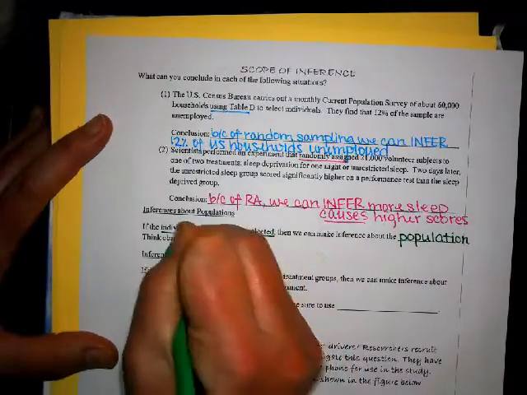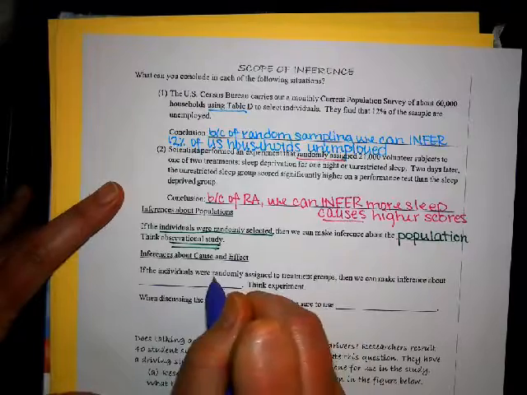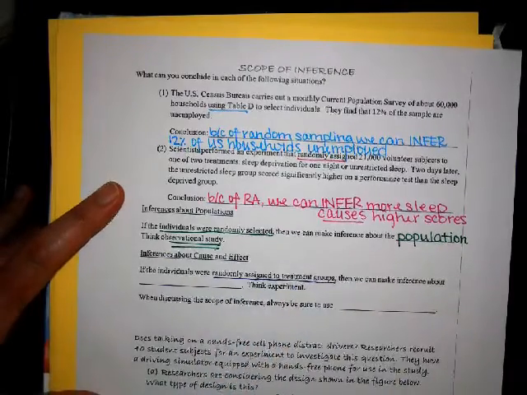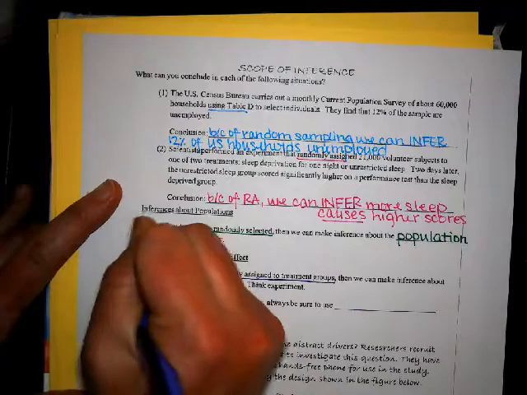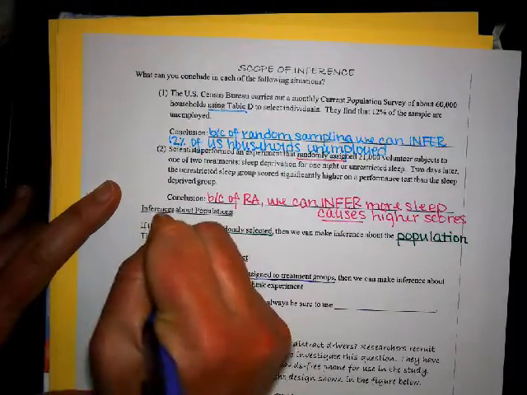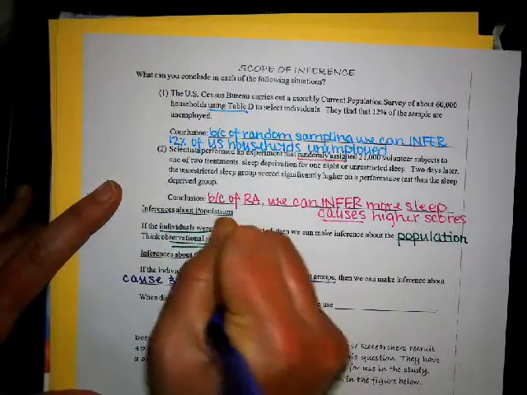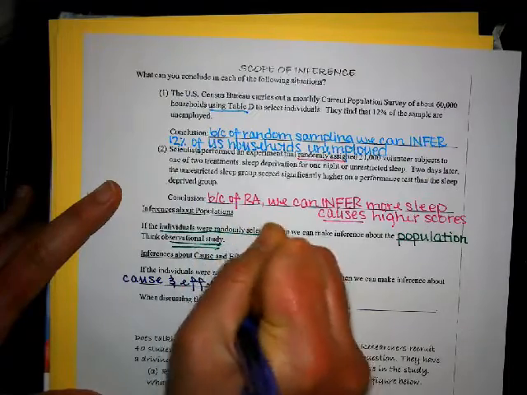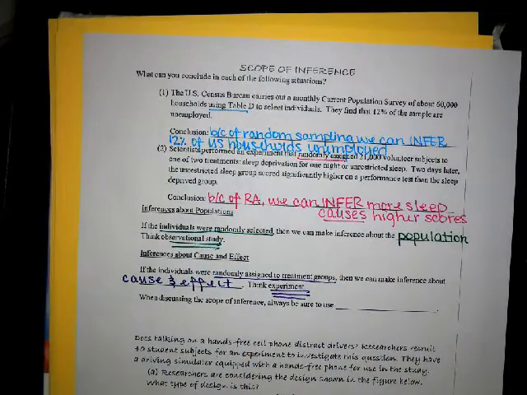If the individuals were randomly assigned to treatment groups, then we can make an inference about cause and effect. And that's an experiment. When discussing the scope of inference, make sure to always use context.